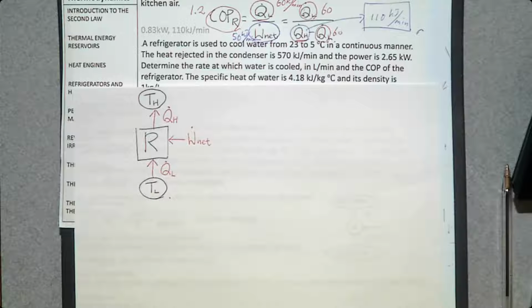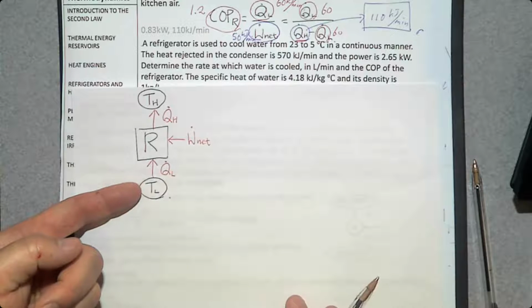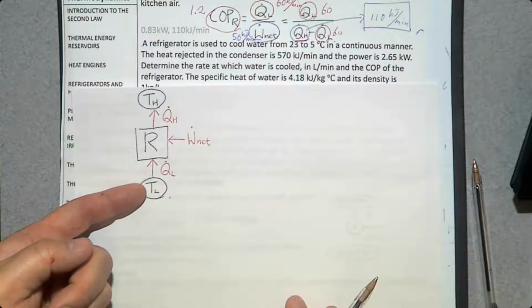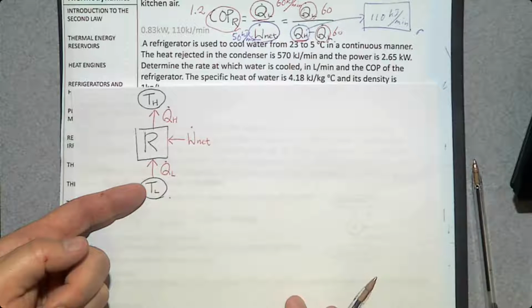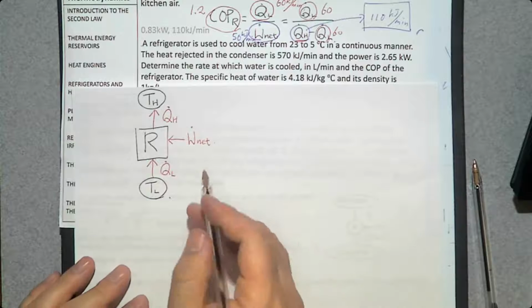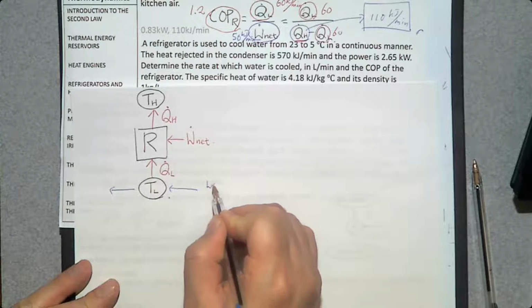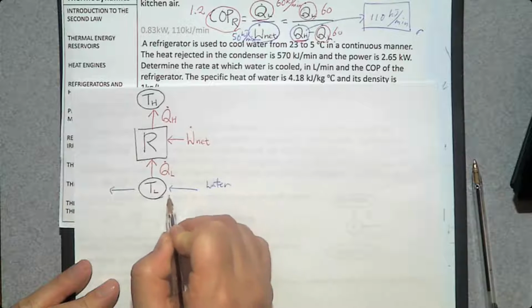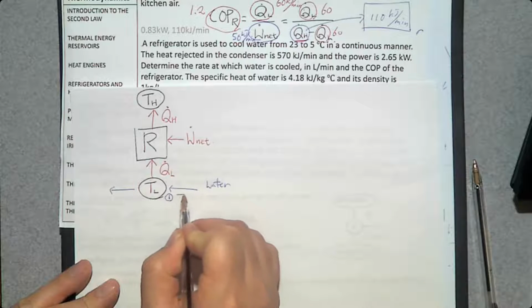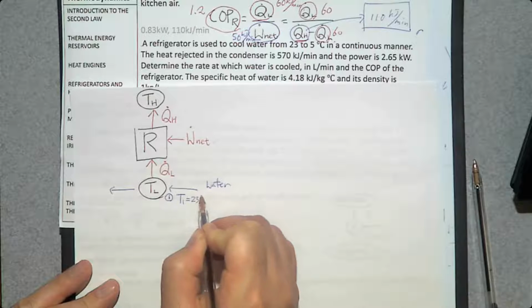Now there is a cooling water in the evaporator. So this water is being cooled from 23 degrees Celsius down to 5 degrees Celsius. So water is flowing. Water at the inlet number 1, the temperature T1 was 23 degrees Celsius.